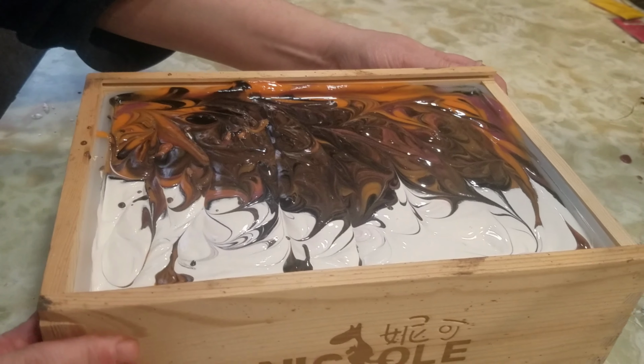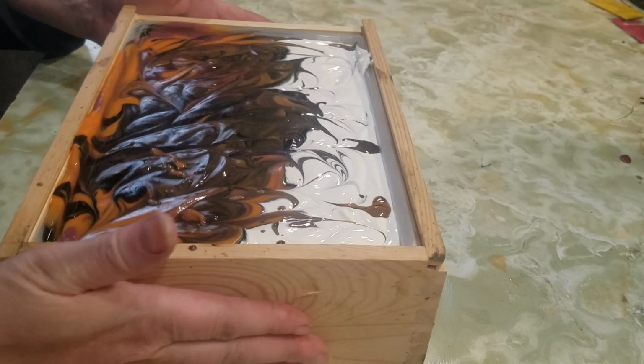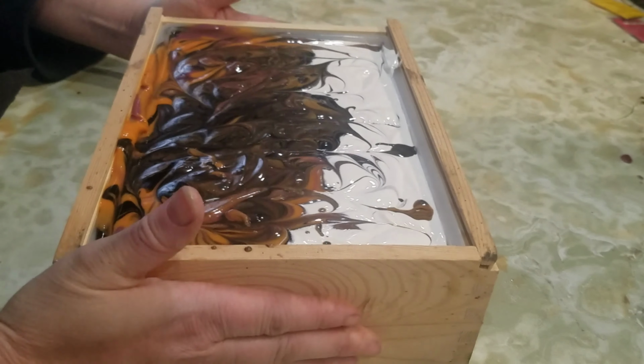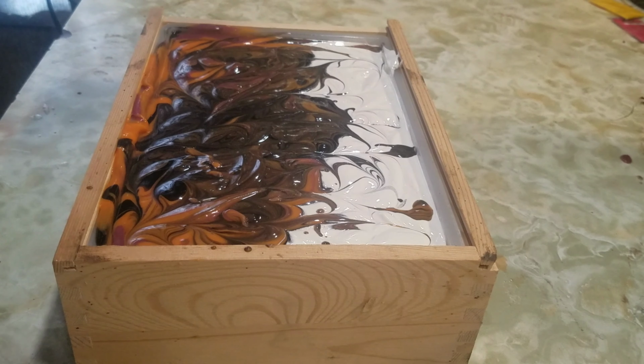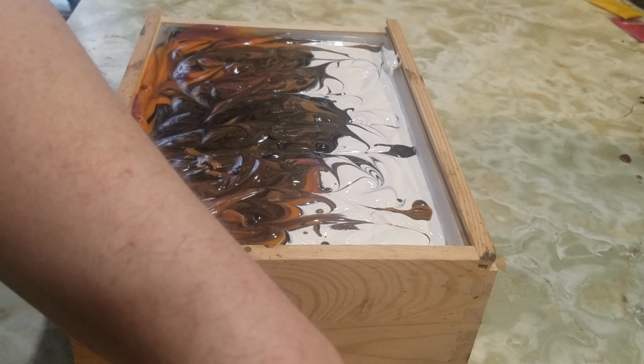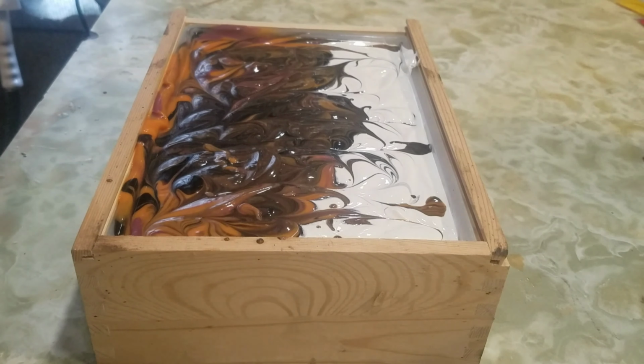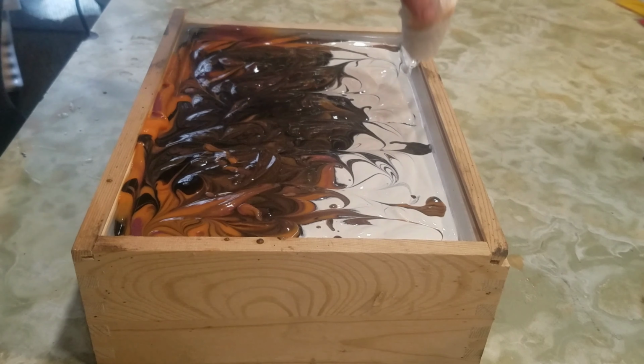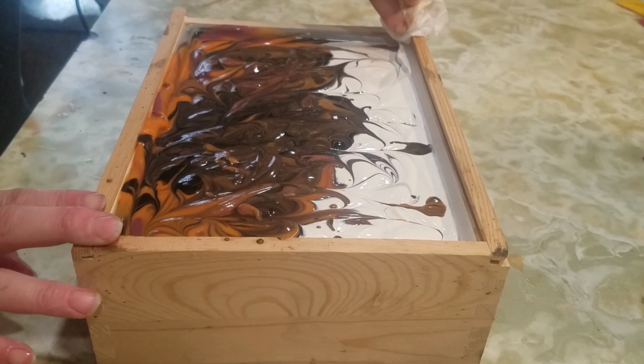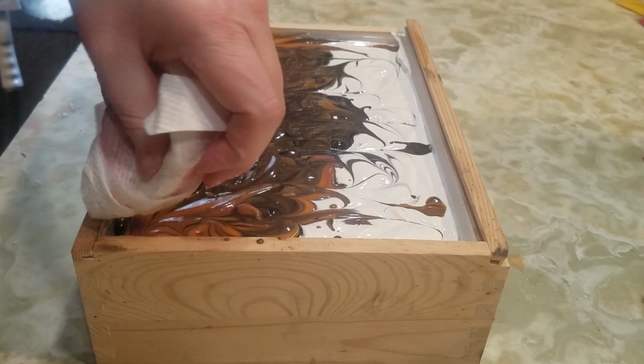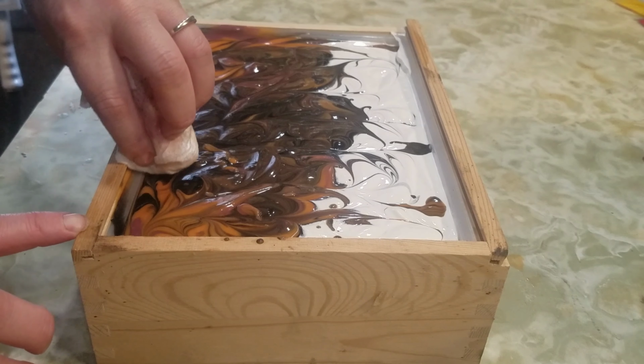And then that's it. Just give it a good tap. Make sure everything is settled. Get a piece of paper towel. Wipe your edges off as best as you can. Just helps to be a little clean and tidy.